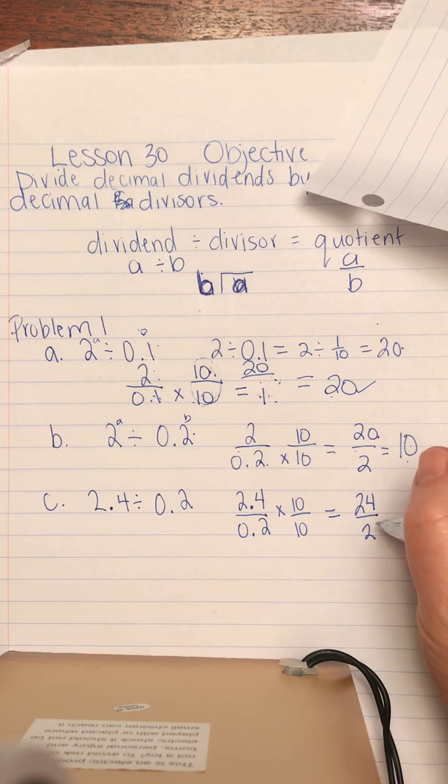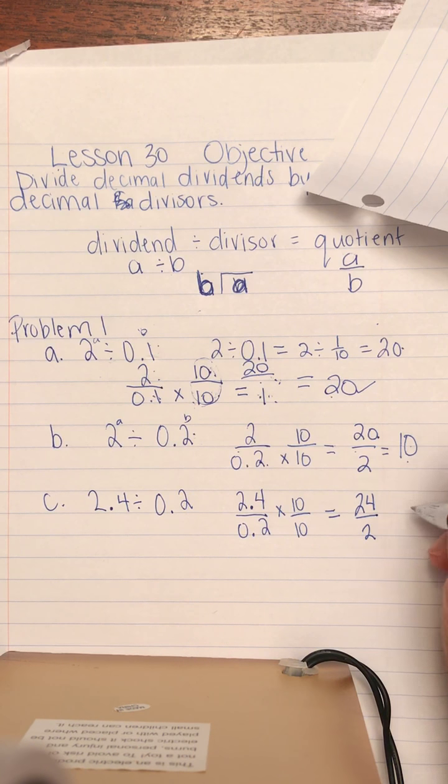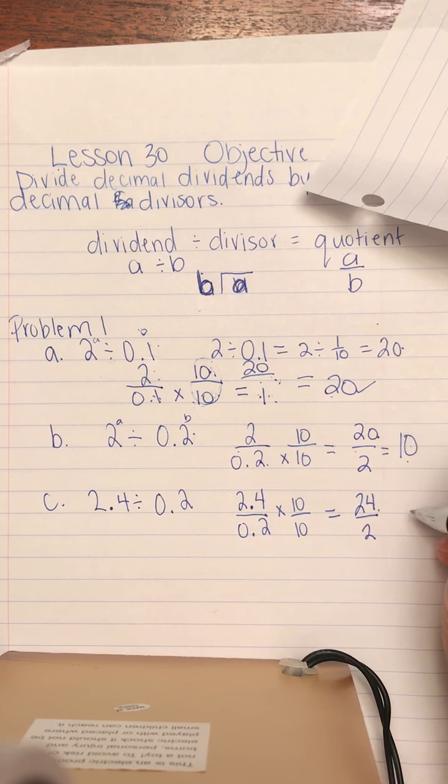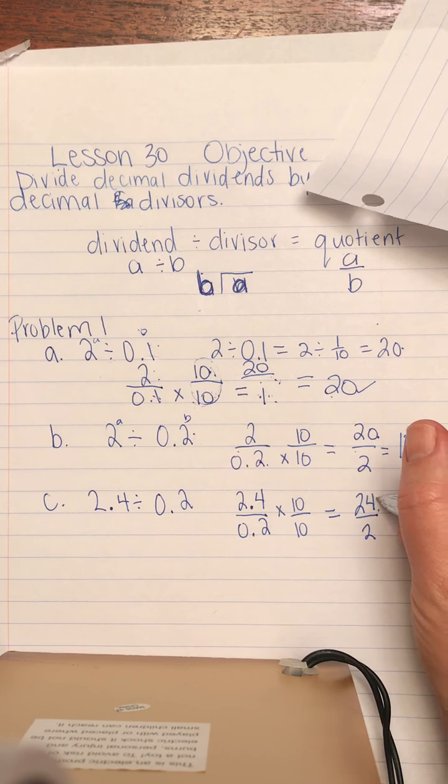So again, I have my improper fraction here. I want to figure out how many times 2 goes into 24. I know 2 goes into 20 10 times. And then I have 2, 4. So 10 plus 2, that would give me an even 12.